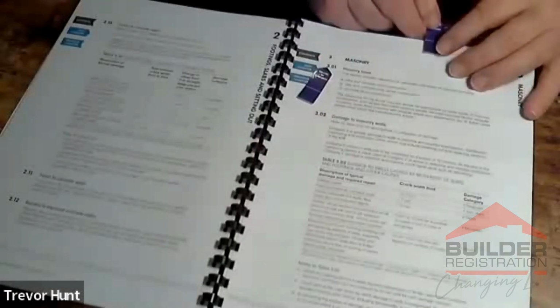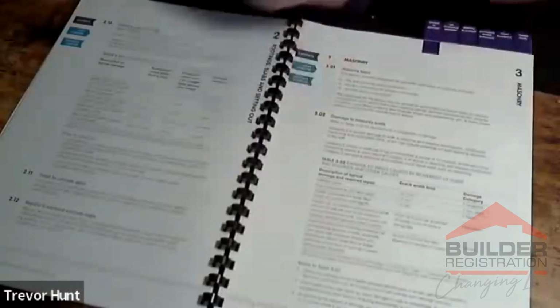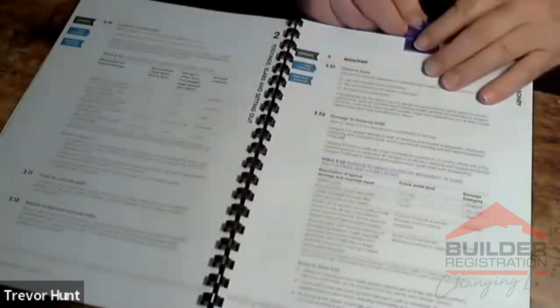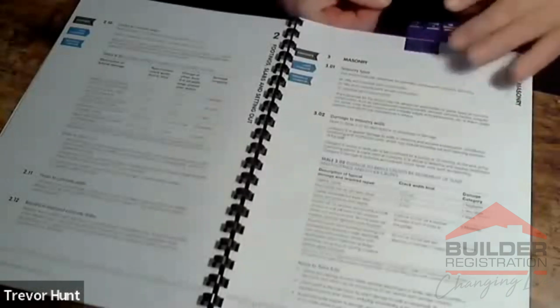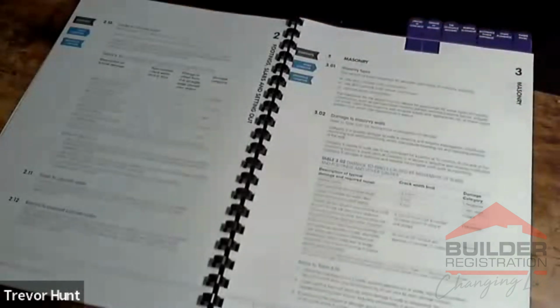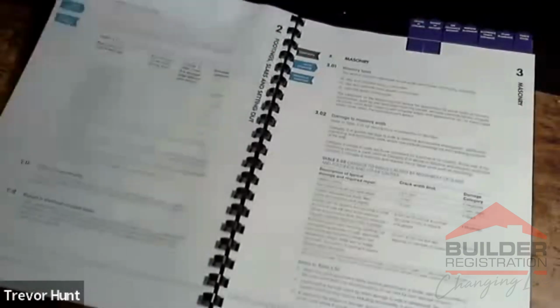Still moving across the top and working our way into the spine of the book. So we've got 2 on page 25: damage to masonry and cracks in concrete. After cracks in concrete, we're moving to page 23.